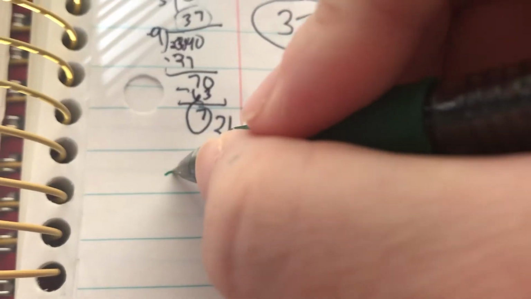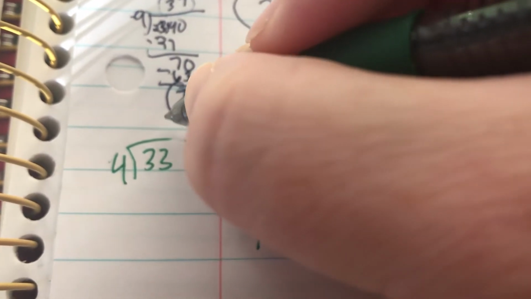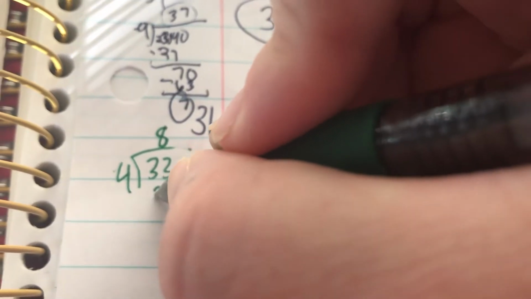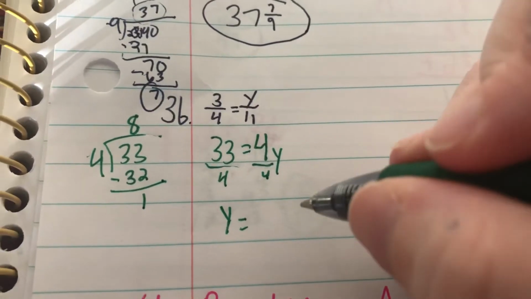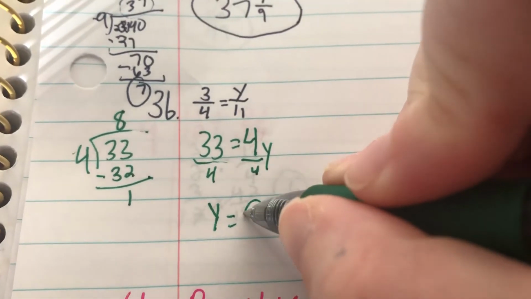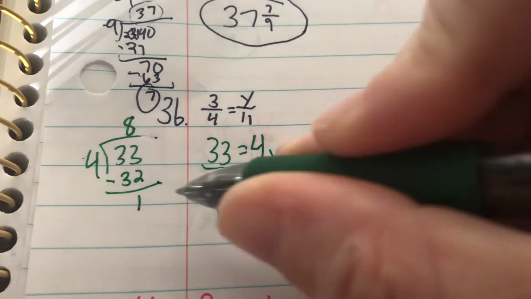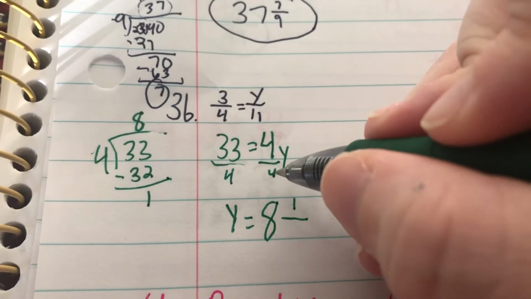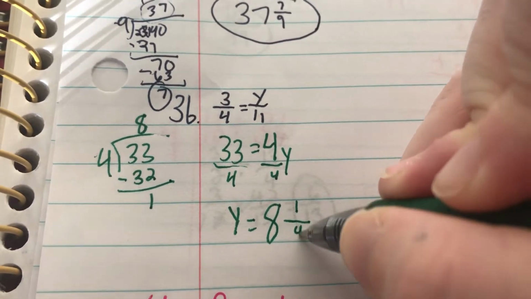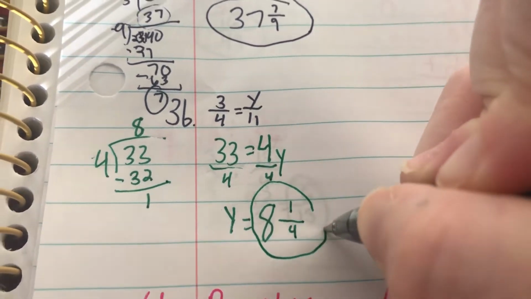Well, 33 divided by 4. 4 goes into 33 8 times. 8 times 4 is 32. Subtract, 1. My whole number is going to be 8. My numerator is going to be my remainder, which is 1. My denominator is going to be my same denominator I've had, which is 4. So it's going to be y equals 8 1/4.